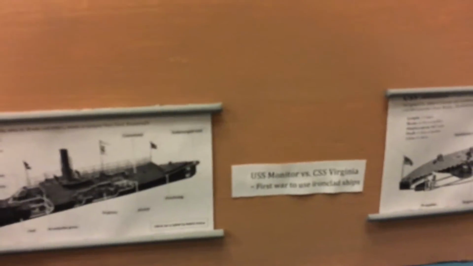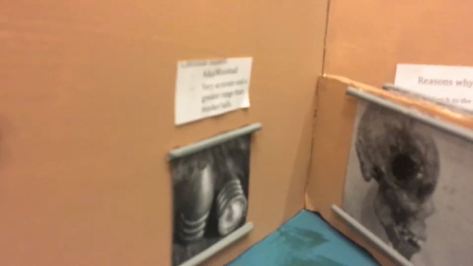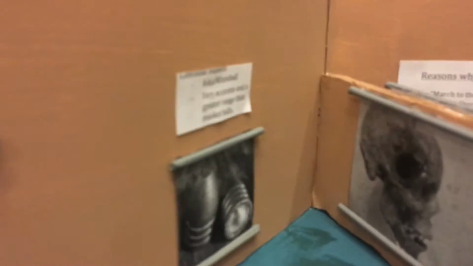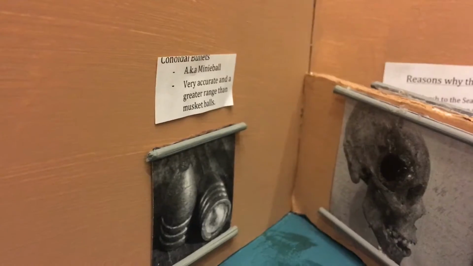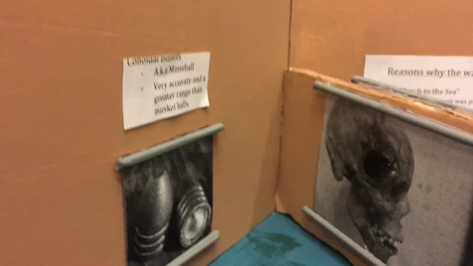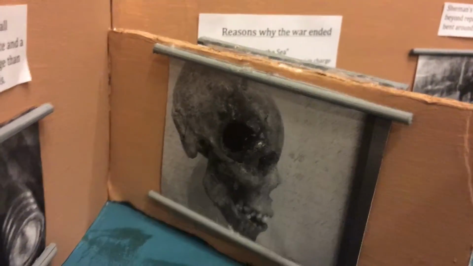You have the USS Monitor and the CSS Virginia. They were the first ironclad warships. You have the minié ball bullets. They were very deadly and could reach a distance of between 200 and 250 yards. There's an image of the damage it could do.